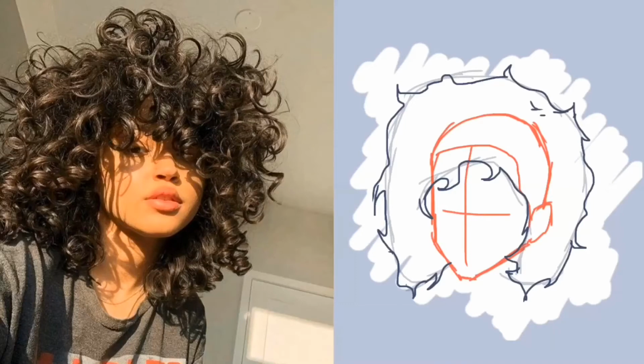Also going over the general shape of the hair, that's obvious. Don't focus on the curly hair that you see right now. I know it looks kind of messy. It's just for demonstrative purposes.